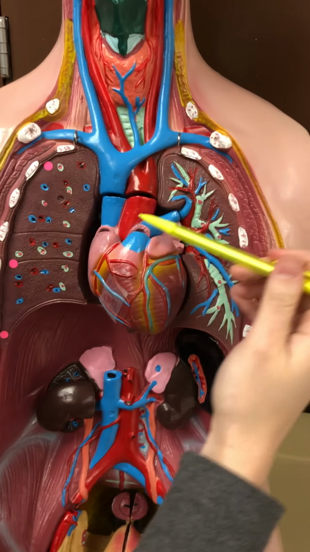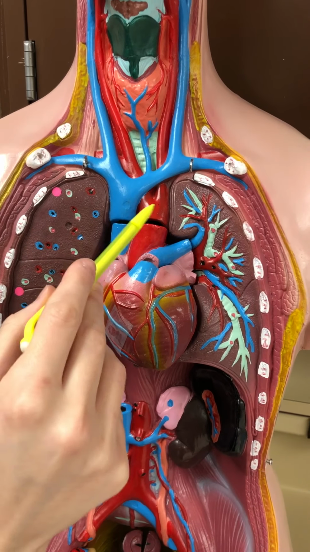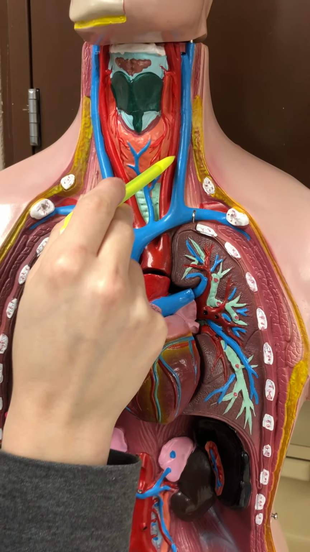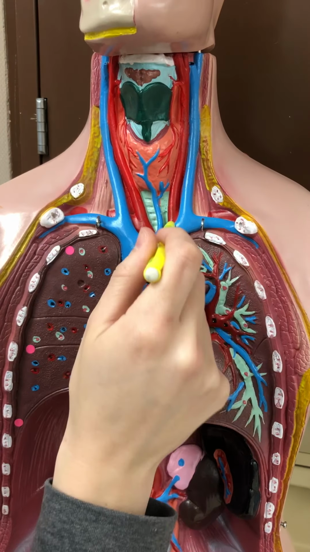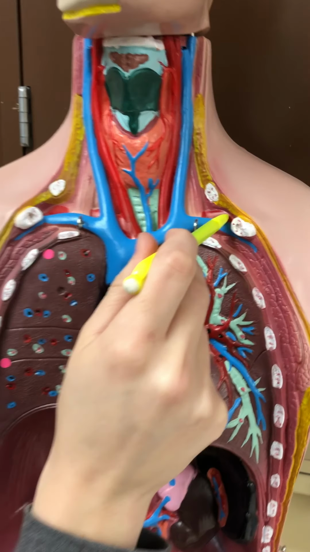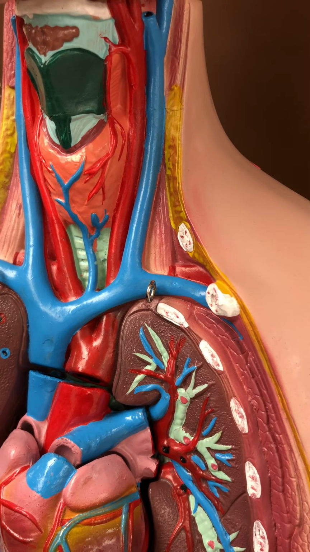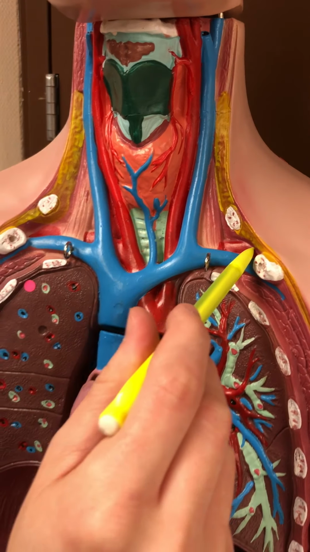So from there, from the ascending aorta, we're going to go up. Blood flow is going to be taken to the common carotid over here, which goes up towards the head, and it's also going to be taken out towards the shoulder by the subclavian artery. So this is the subclavian. It would be sitting underneath your clavicle, and this one's on the left side.